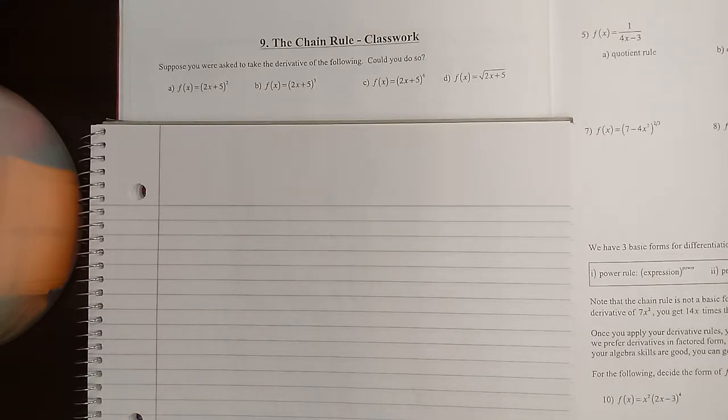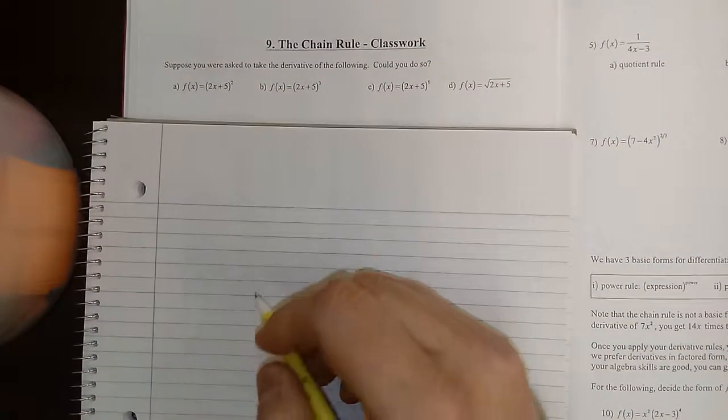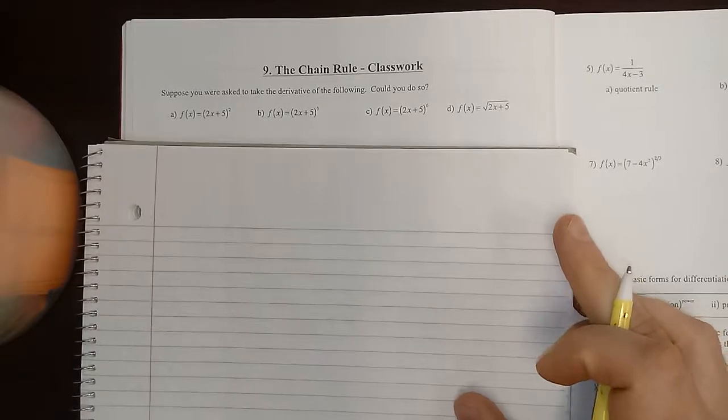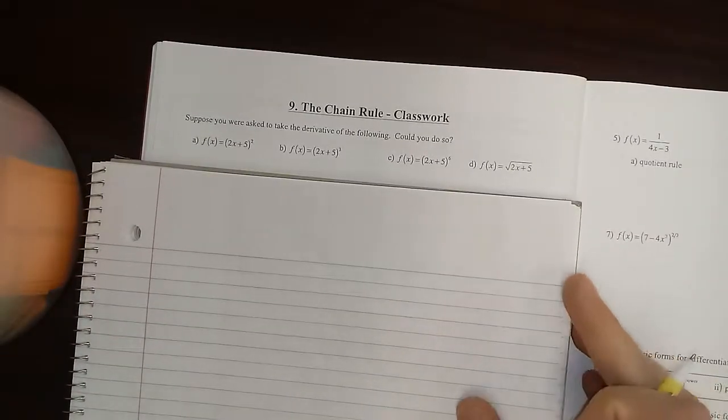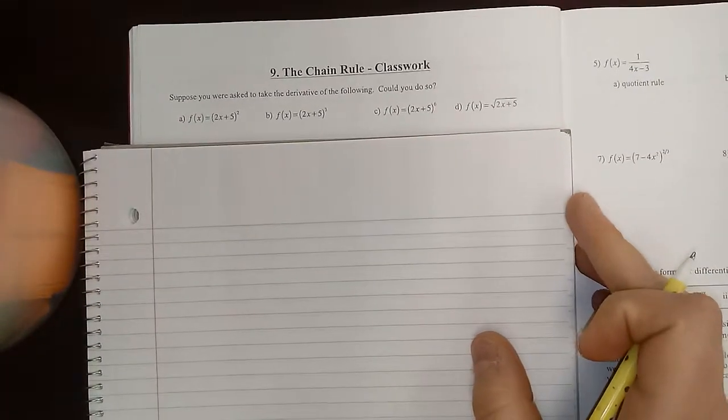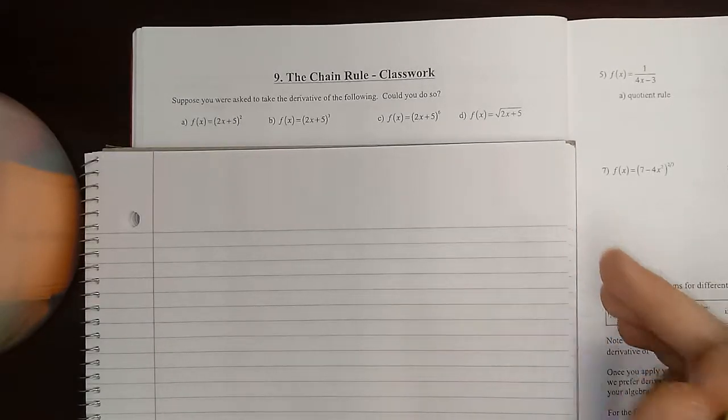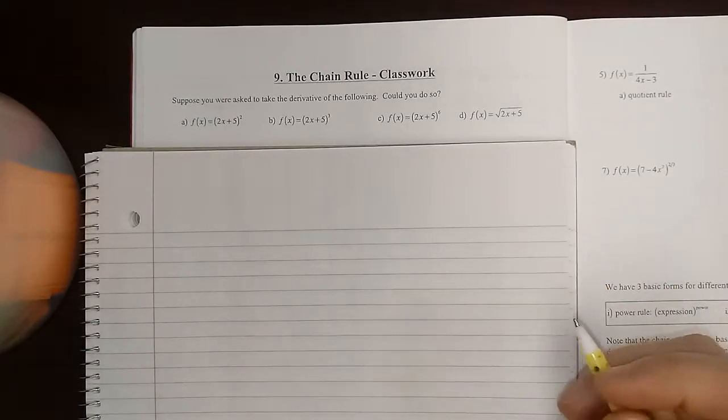Alright, so this is one of the most powerful things we're going to be learning in derivatives, and it permeates every aspect of derivatives. Chain rule is not an option, chain rule is a thing that happens.